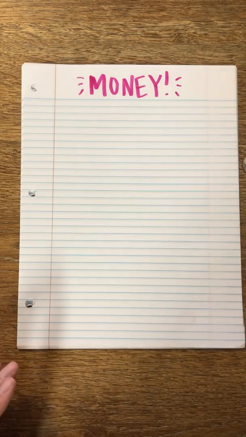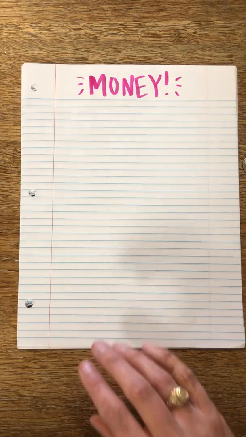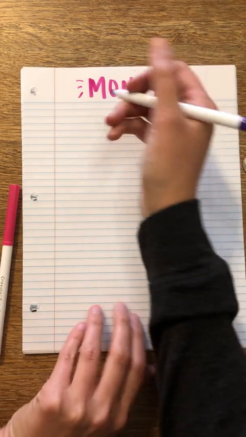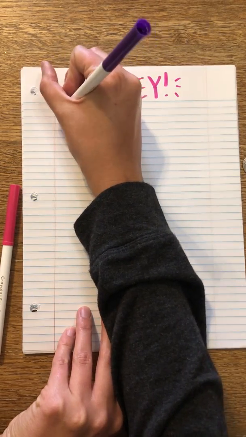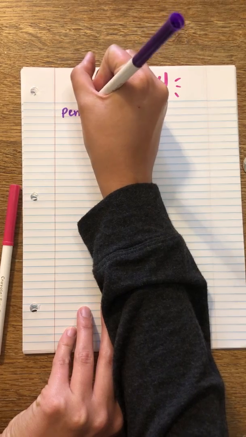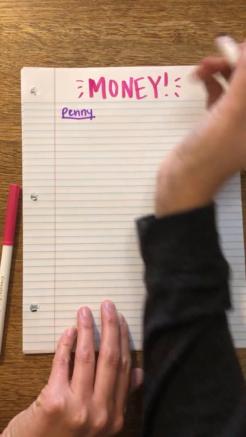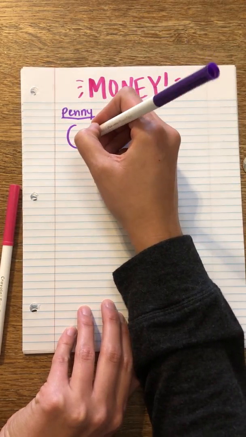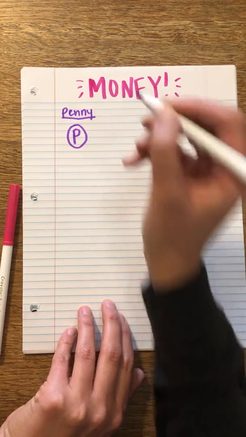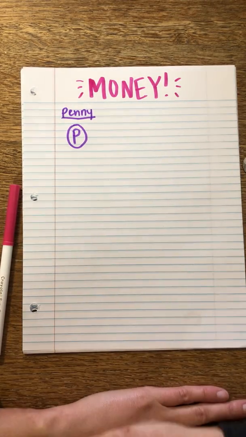So, first thing we're gonna do is draw our coin. And we're not gonna spend time drawing Abraham Lincoln. We don't need to be doing all that, right? So, first guy that we're gonna talk about is the penny. Let's write penny right here. Penny. All right, and we're gonna draw a circle and put a P in the middle. That stands for penny, okay?